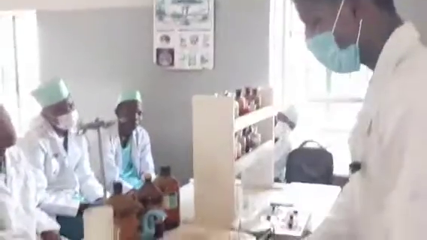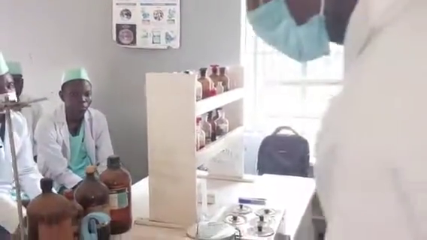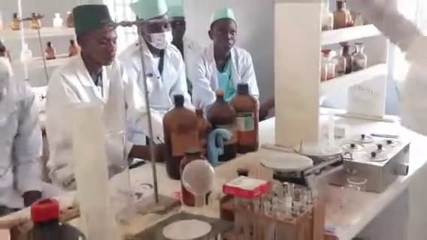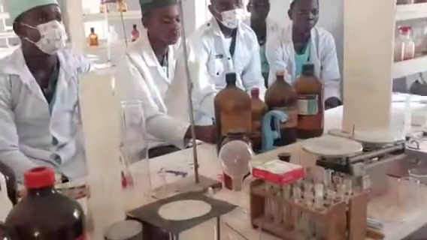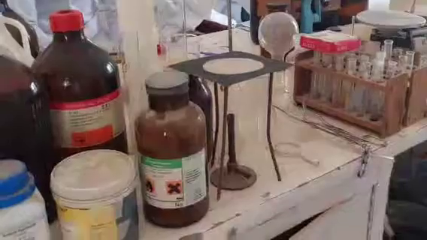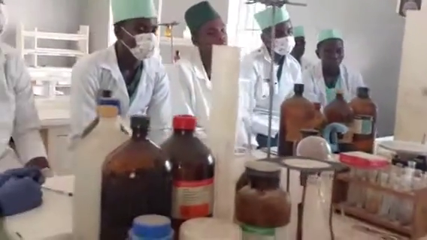A wire gauze goes on it. We have our Bunsen burner. So this is used in the case of heating, if the reactants are not flammable. Is that understood? So whensoever you want to do analysis, all these factors need to be considered.